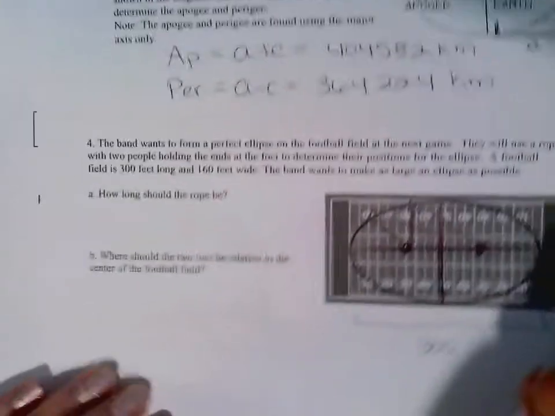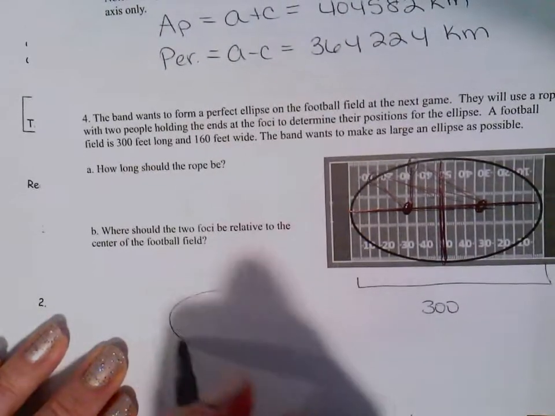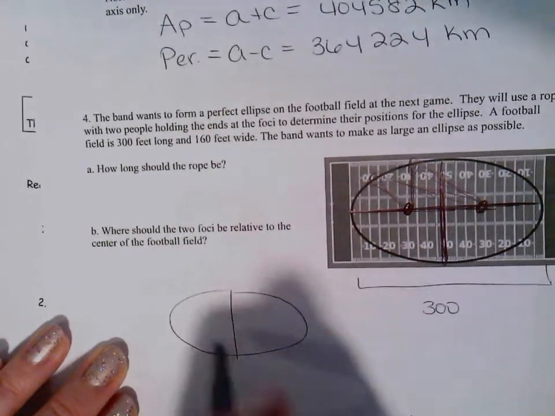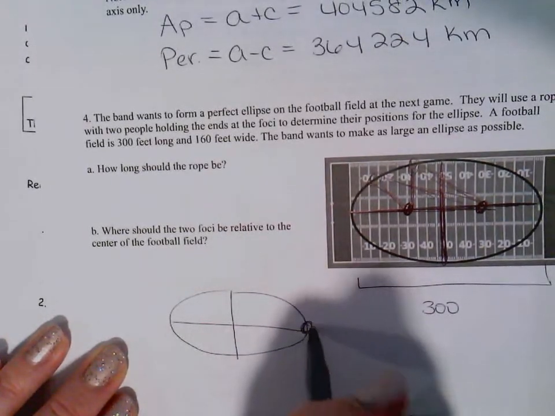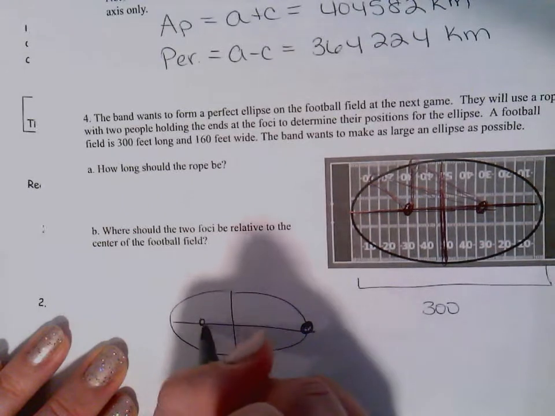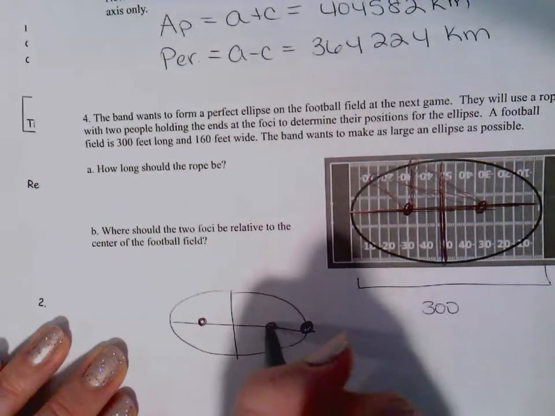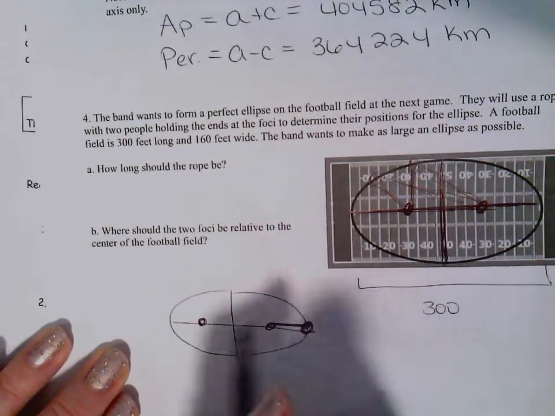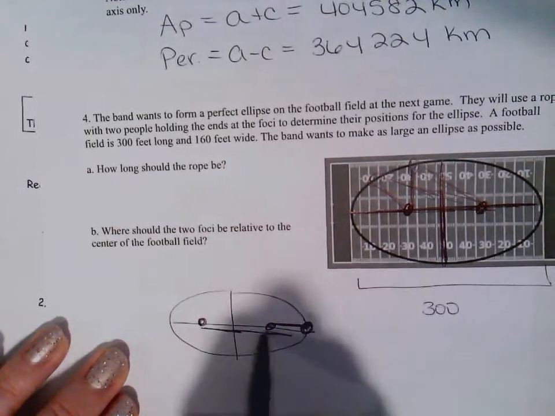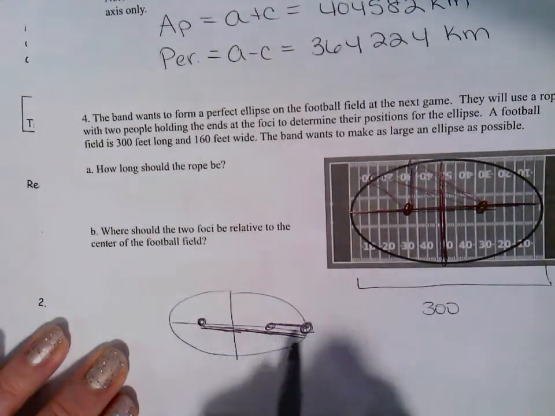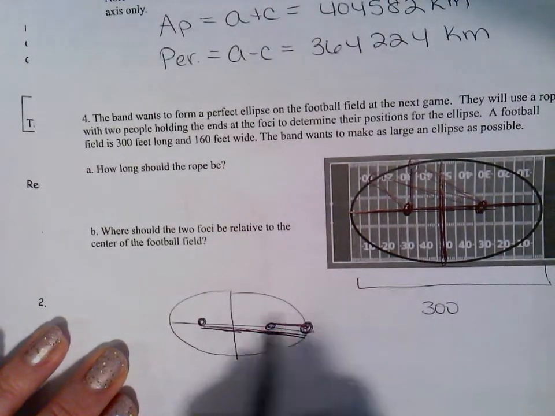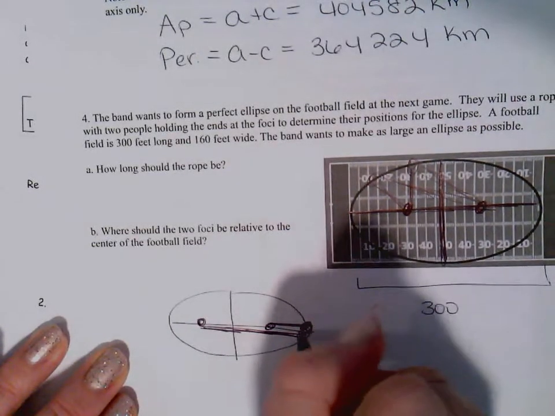I showed you this when we first started talking about ellipses. How do I get this point over here? So if this is a focus and this is a focus, I'm going to stretch my string. I'm just going to kind of show two parts of the string. So I've got this little part of the string from here to here and this big part of the string from here to here.